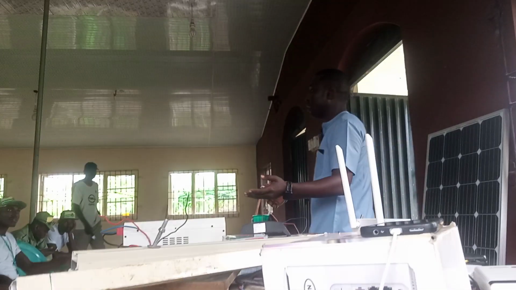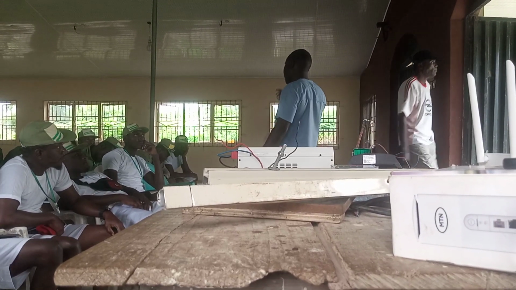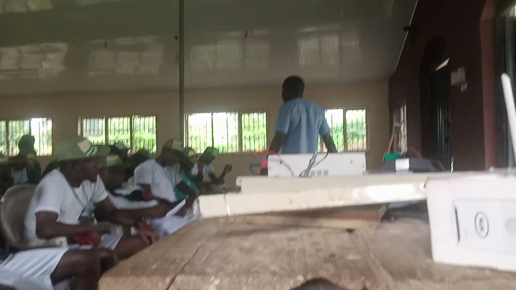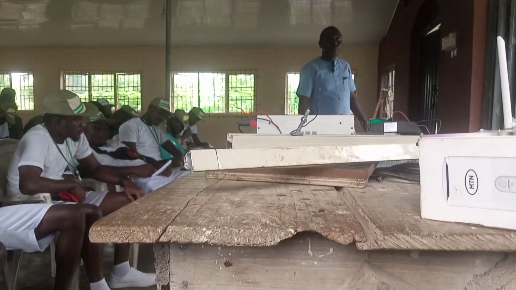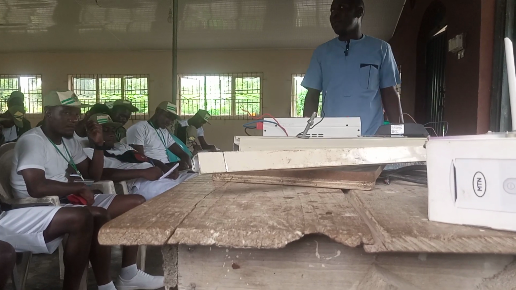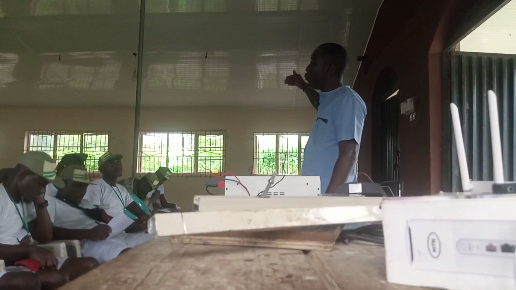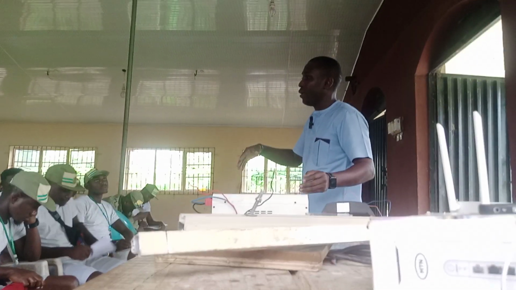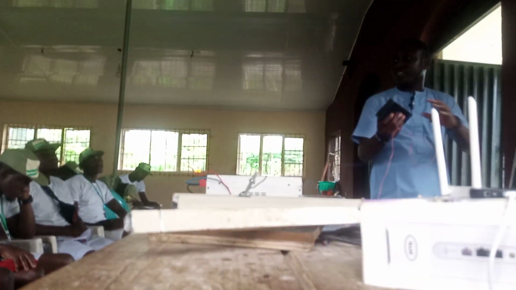So that is the DC cable. The next thing that we need, we have what is called the DC circuit breaker. Between your DC circuit breaker and your solar charge controller, between this cable that connects this to this, there must be what?